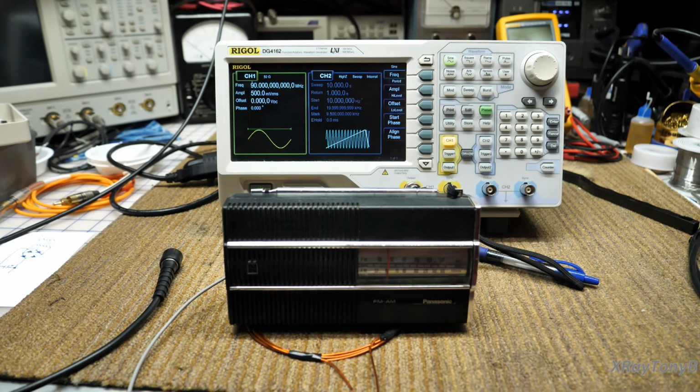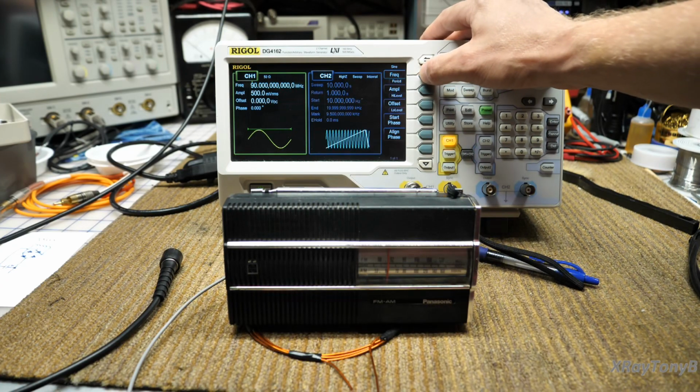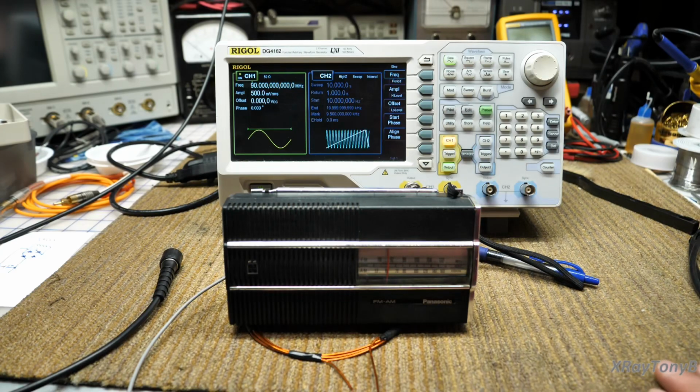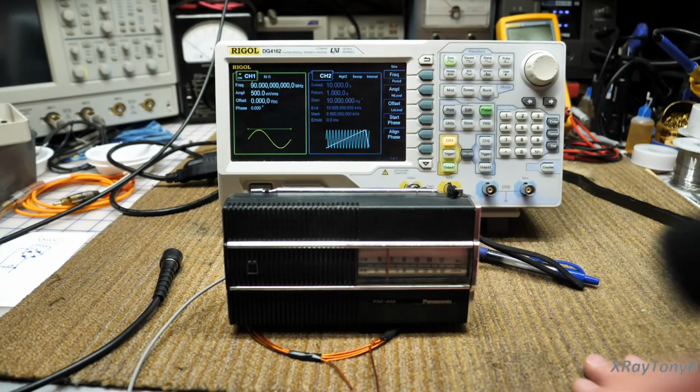But watch what happens when we turn on the unmodulated FM carrier. And you can see it goes dead silent because now it's locked on to that 90 megahertz signal coming out of the little antenna.